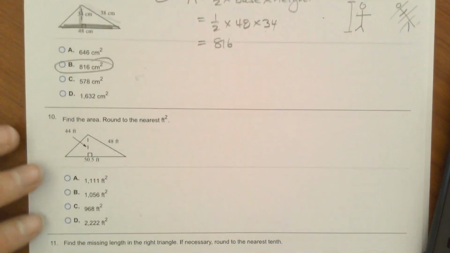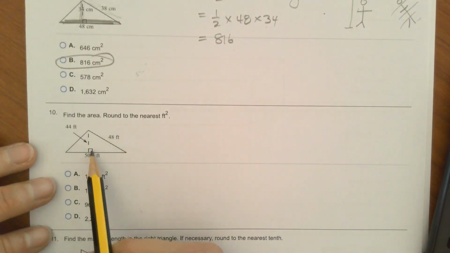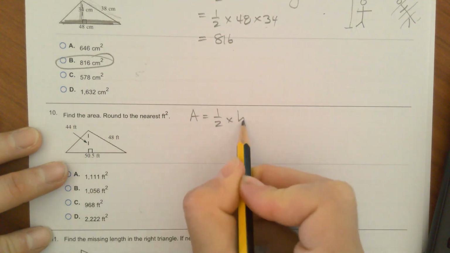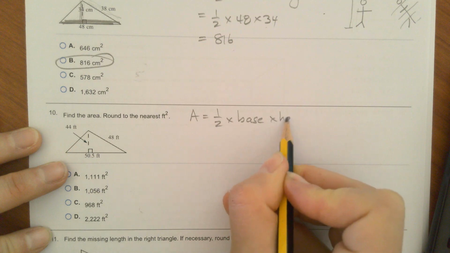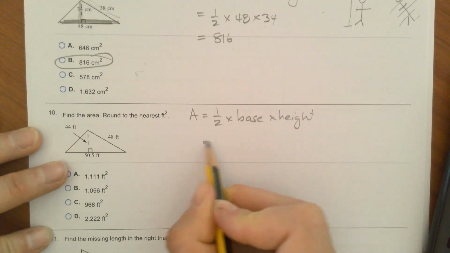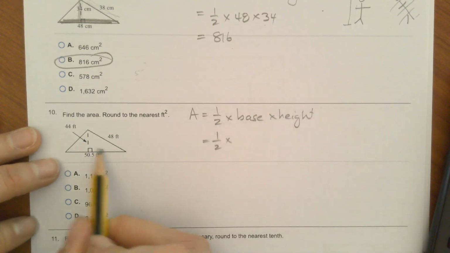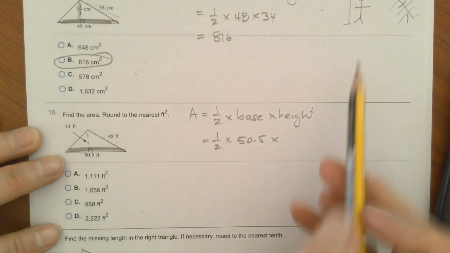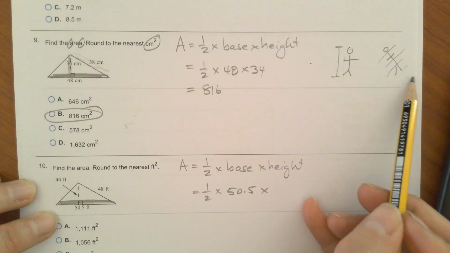Okay. Now it says find the area again. So area is equal to half times base times height. So we have half, base is the bottom, which is 50.5, and the height, now remember, stand up straight and tall, not this way for height.